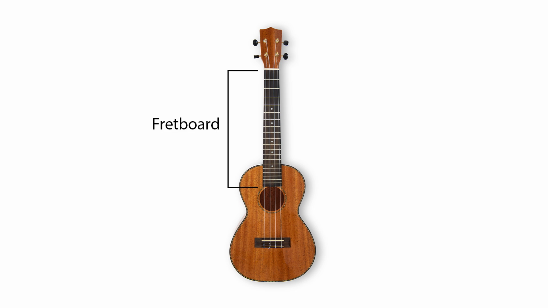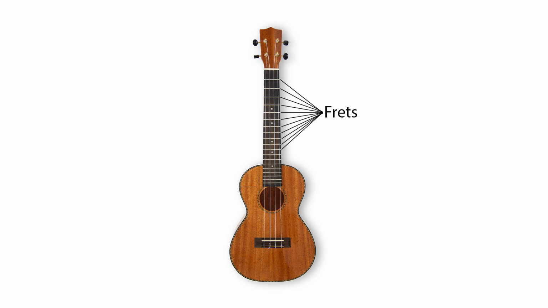Next, we have the fretboard, which of course houses the frets. Fret 1 is closest to the nut. Then from there you would see fret 2, fret 3, fret 4, fret 5, etc. Next we have the body. This is a resonance chamber, and part of it is the sound hole, which allows pressure to release from that body.